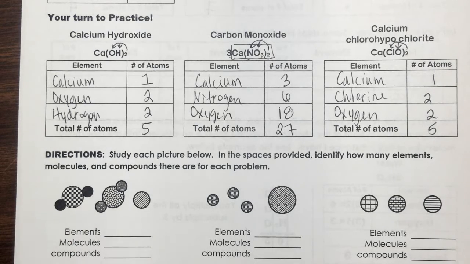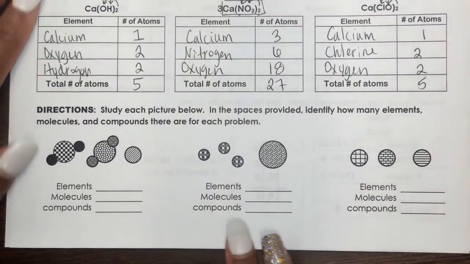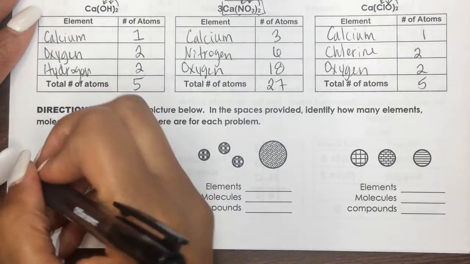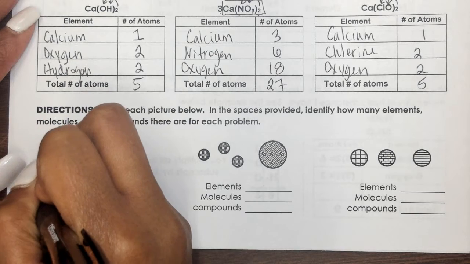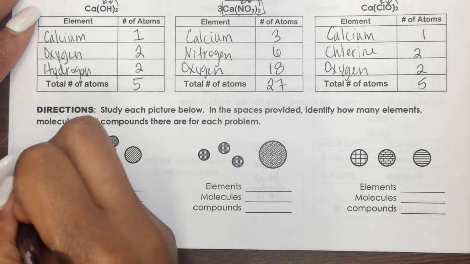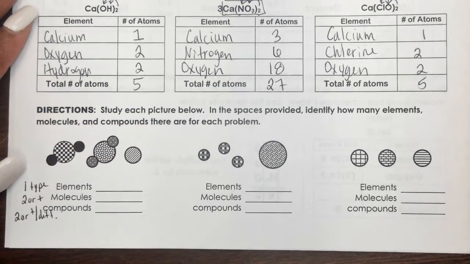I also felt like a lot of y'all struggled with the section right below that I'm going to go over. Okay. So let's take a look. Elements, molecules, and compounds. An element is just one type. A molecule is 2 or more. And then a compound is 2 or more, and they have to be different. They cannot be the same.